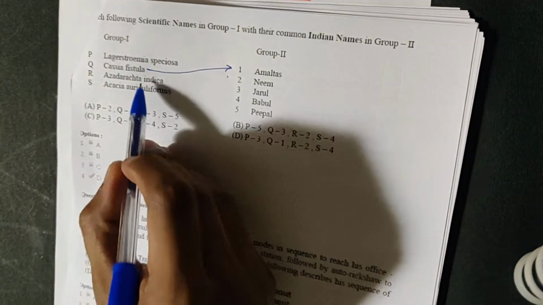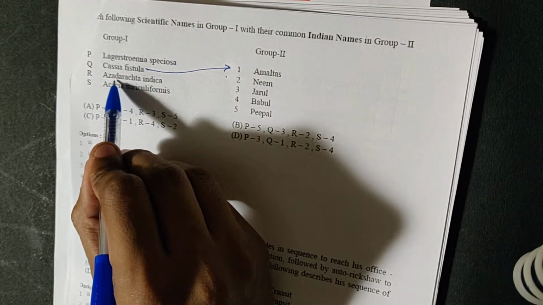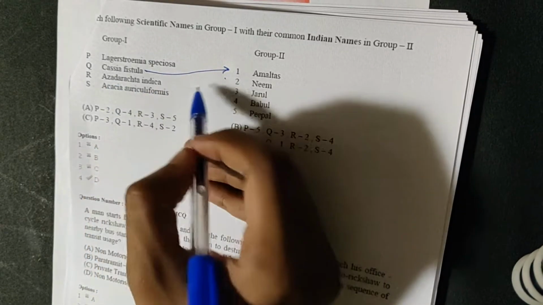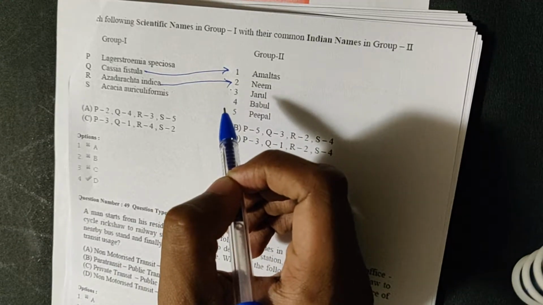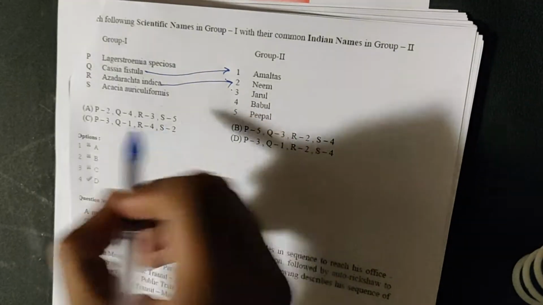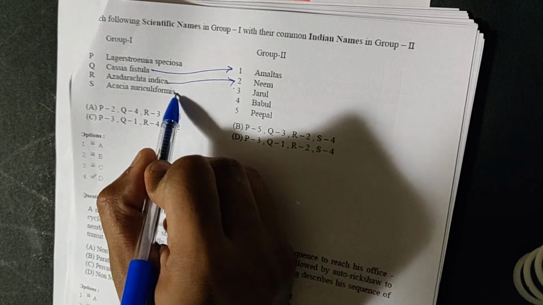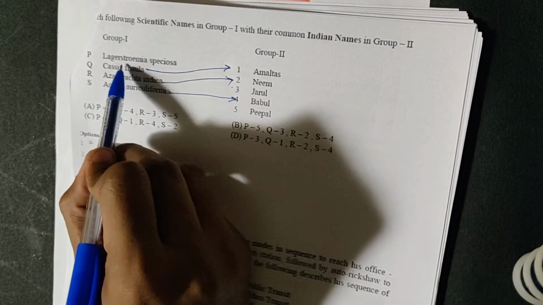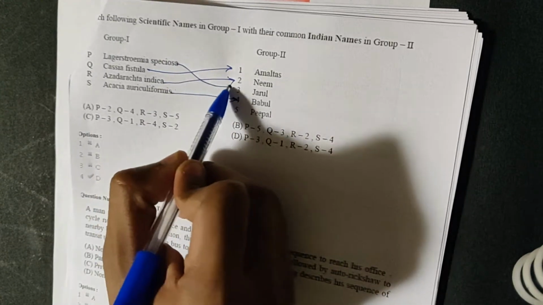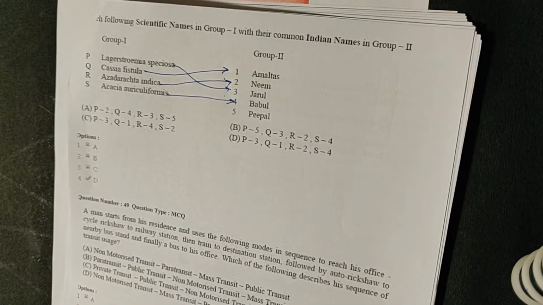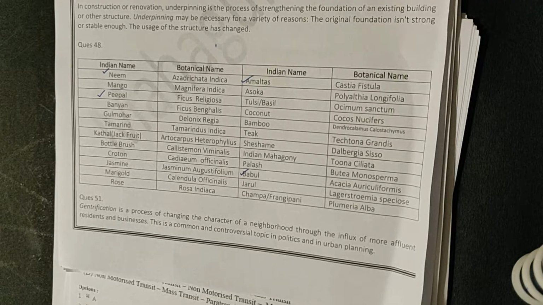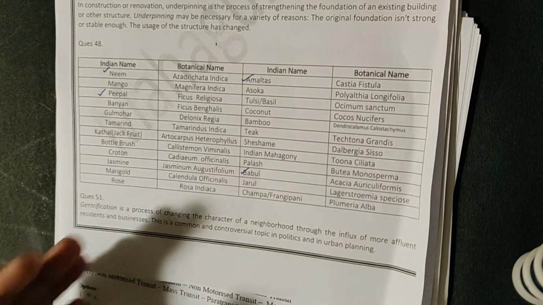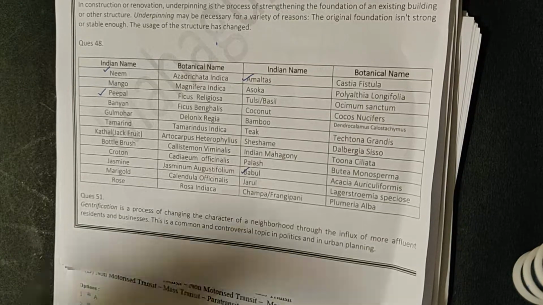Azadirachta indica is your neem. Babul is Acacia auriculiformis. Lagerstroemia speciosa is your jarul. So you can refer to my notes, where I've given you a table in which all those very famous, important Indian names and their botanical names have been shared.